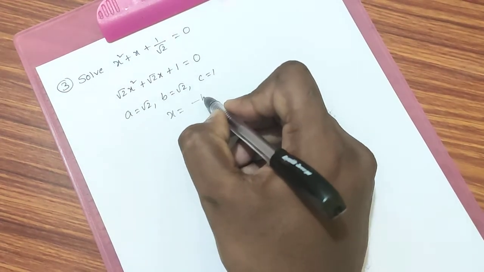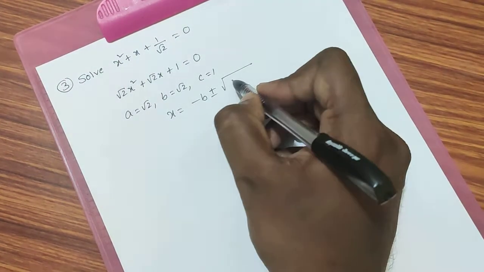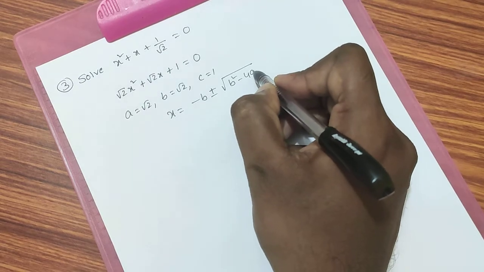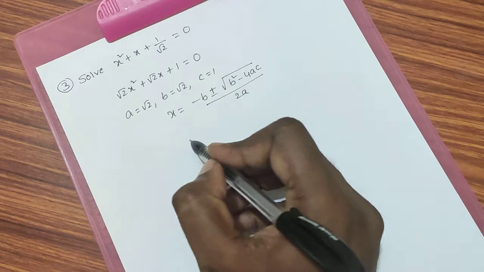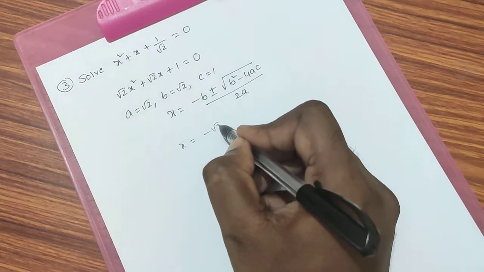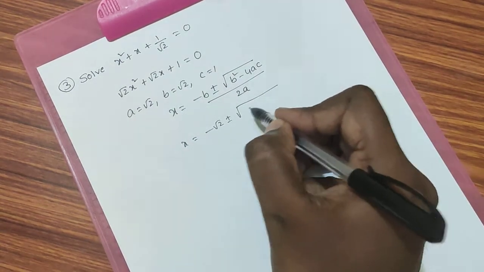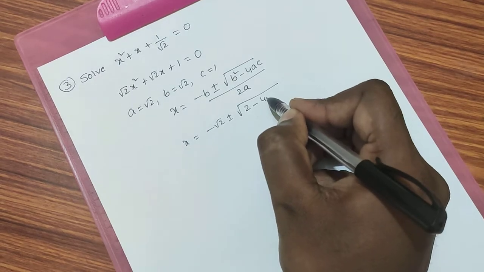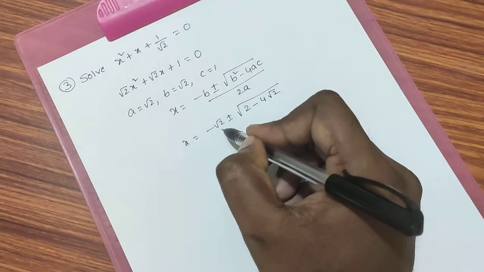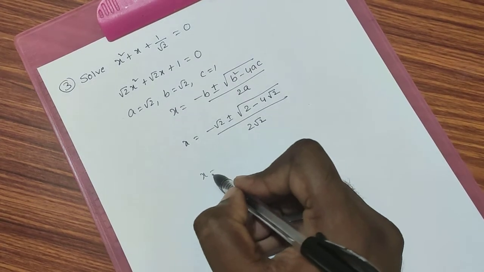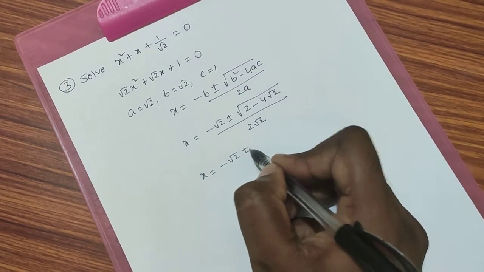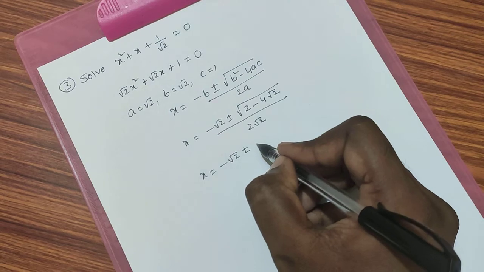We know the formula, minus b plus or minus under root of b square minus 4ac by 2a. Substitute: minus root 2 plus or minus root of root 2 square minus 4ac by 2a.